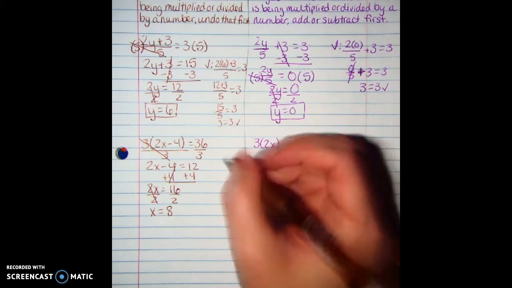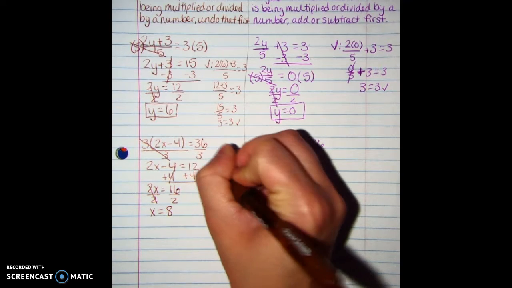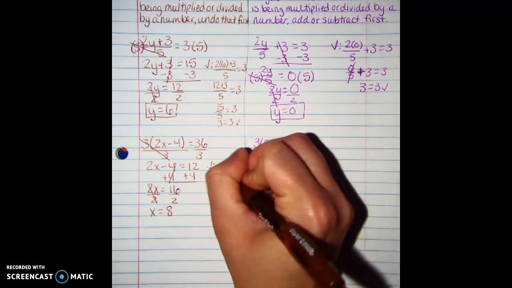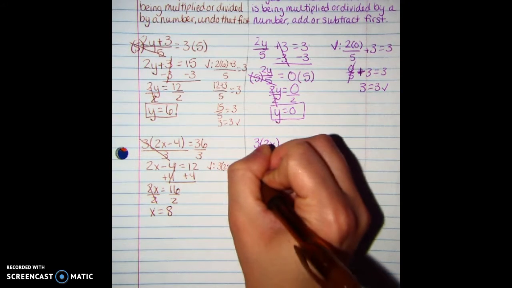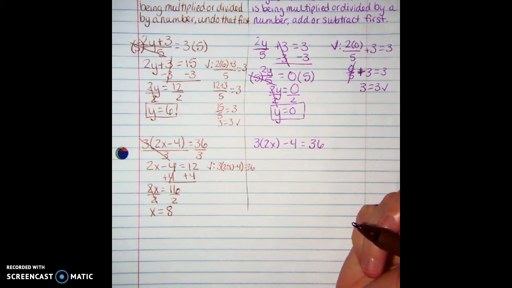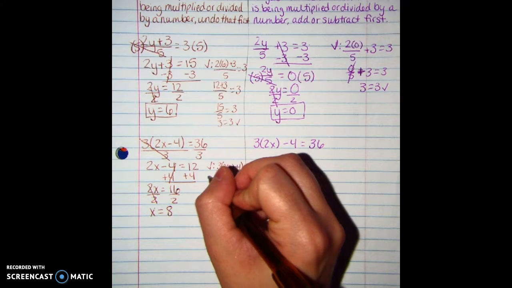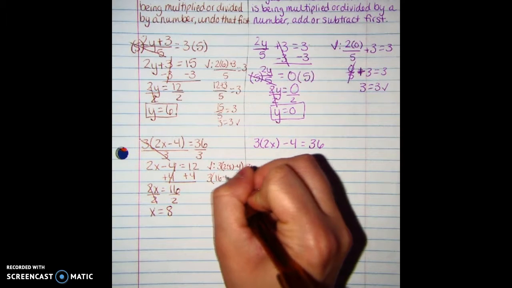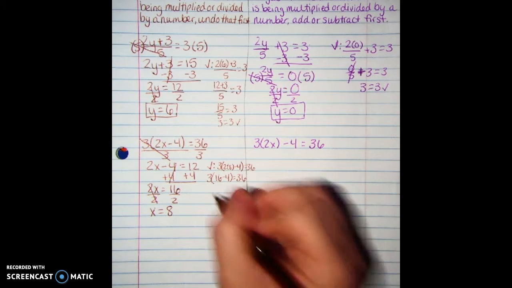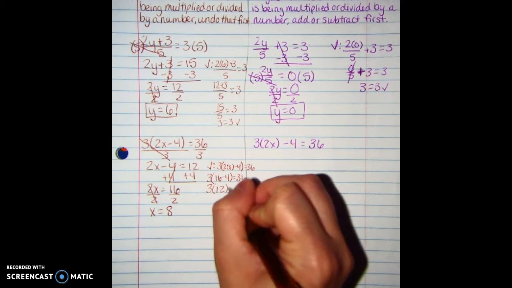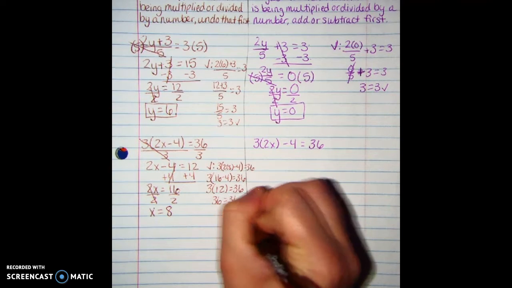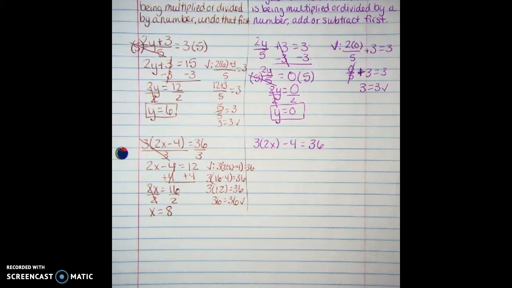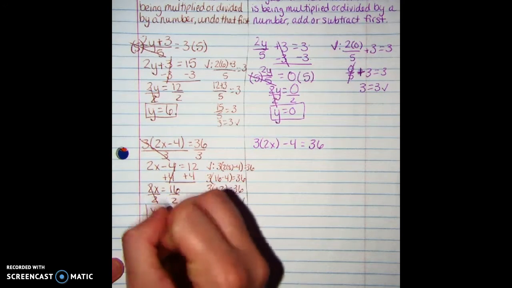Okay, let's check our answer. I'll start here. 3 times 2 times 8 minus 4 equals 36. This becomes 3 times 16 minus 4 equals 36. Then it's 3 times 12 equals 36. And last step is 36 equals 36. And yes, you do need to show every step in your check. Okay, so 8 does work. I'm going to box my answer.